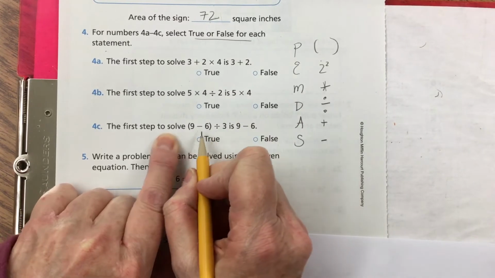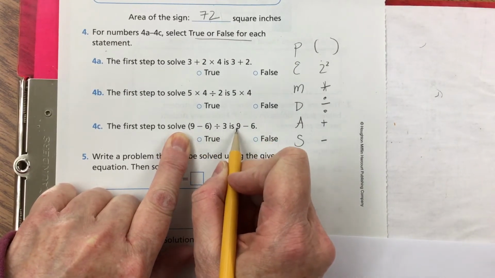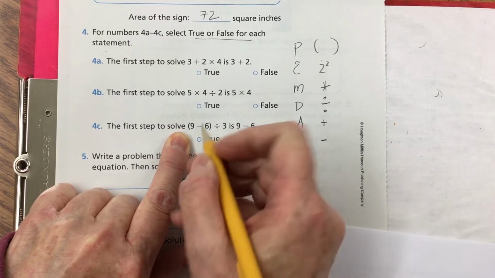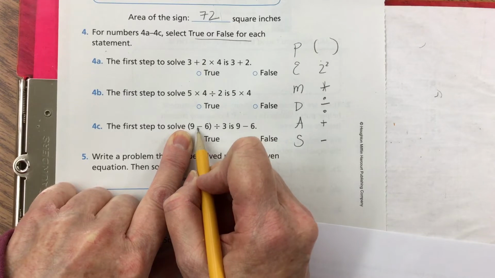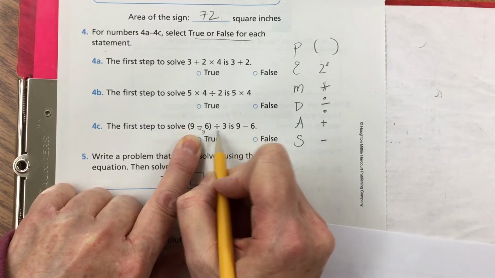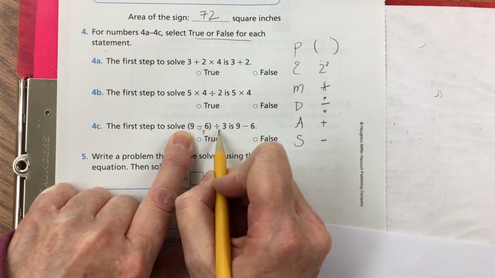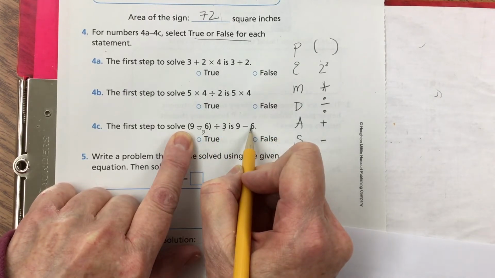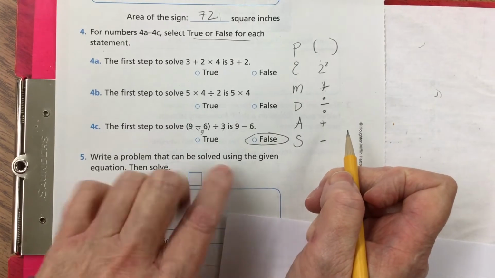So they're saying that 9 take away 6 and divided by 3 is the same thing as 9 take away 6. Well, what's 9 take away 6? It's 3. And 3 divided by 3, that's 1. So that cannot possibly be the same thing as 9 take away 6. That's not correct. Okay?